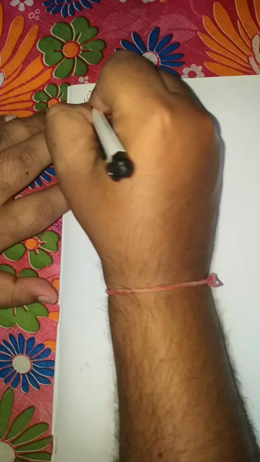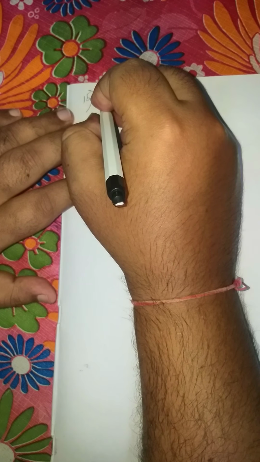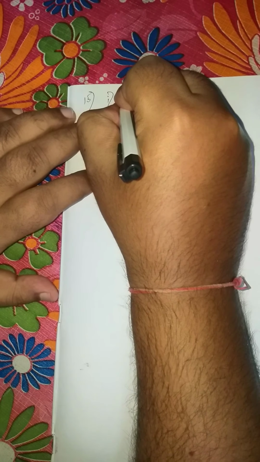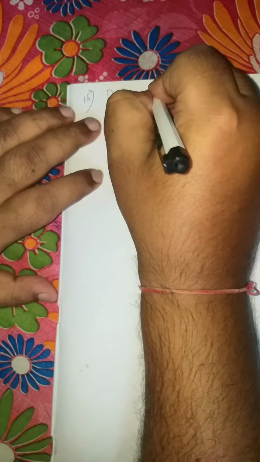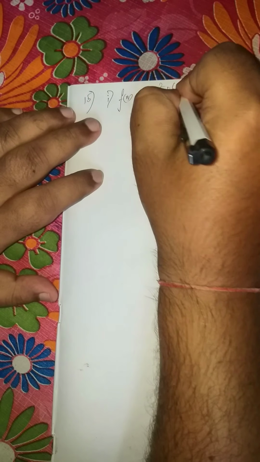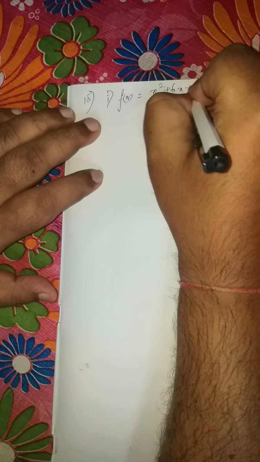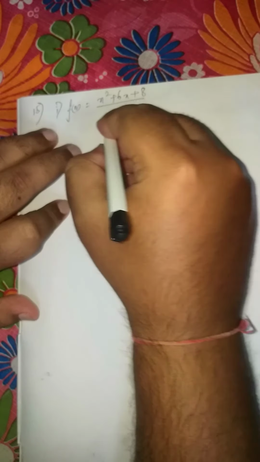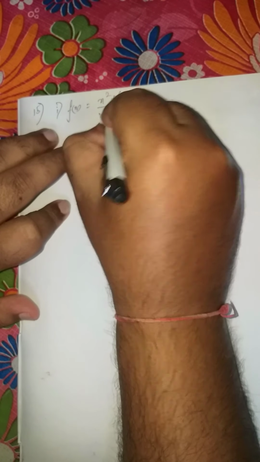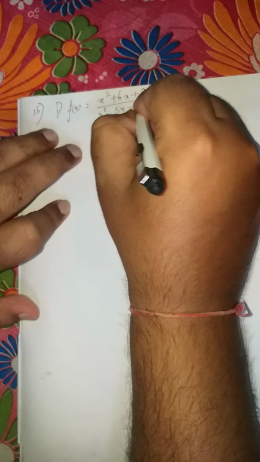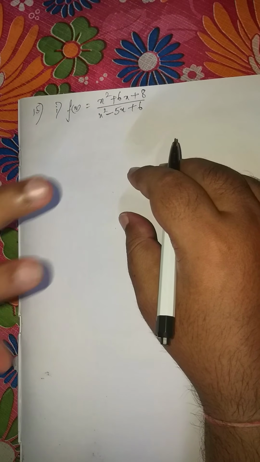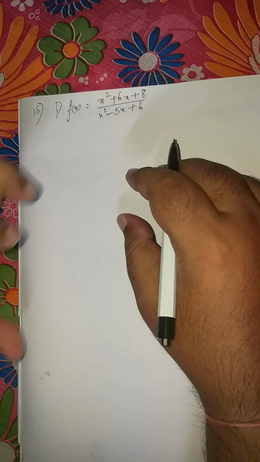15th. Find the points of discontinuity of the function. See here the interesting part. Now you have to find the points. Here the given function is x square plus 6x plus 8 divided by x square minus 5x plus 6. Now you have to find the point of discontinuity.